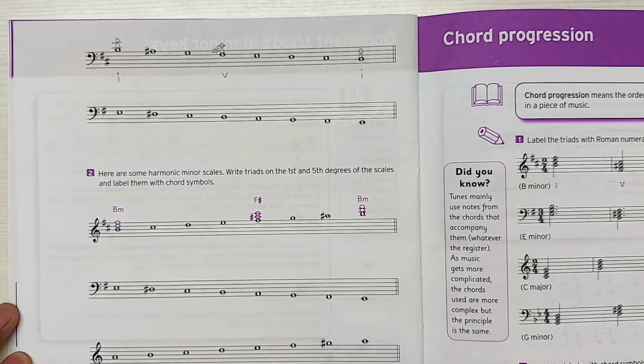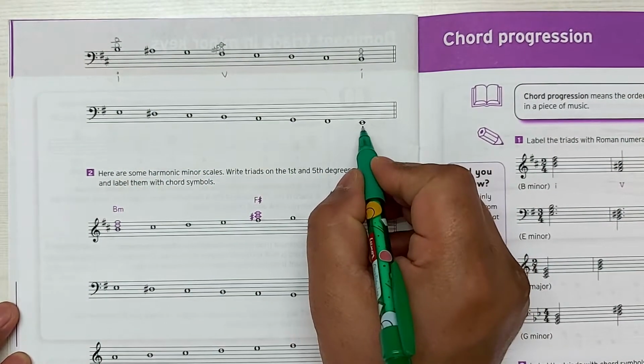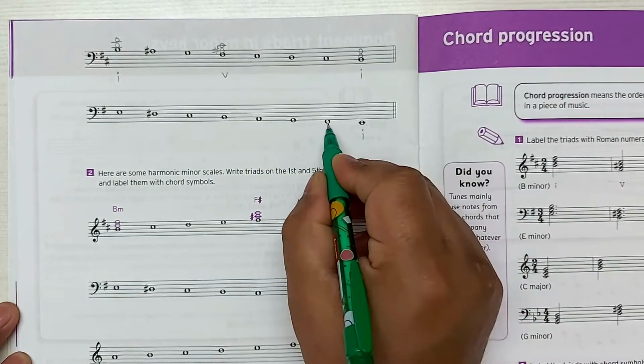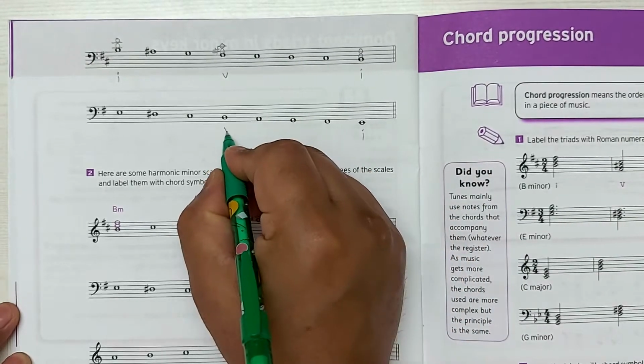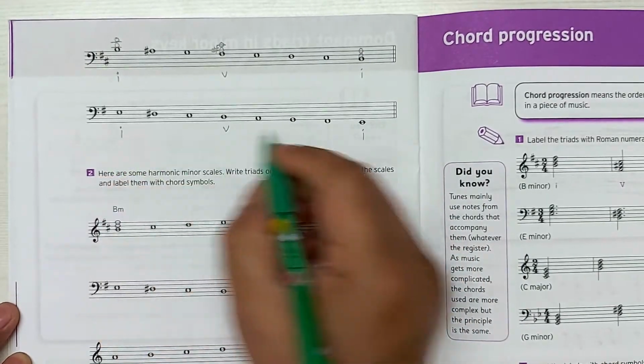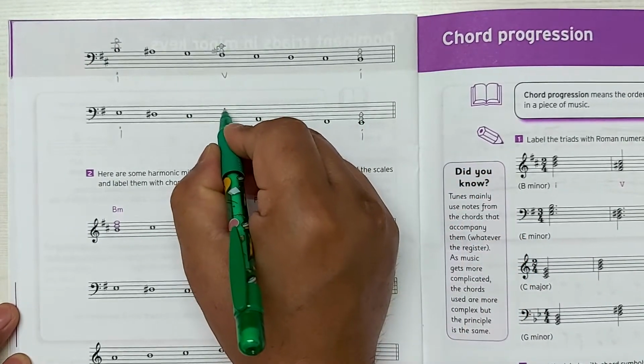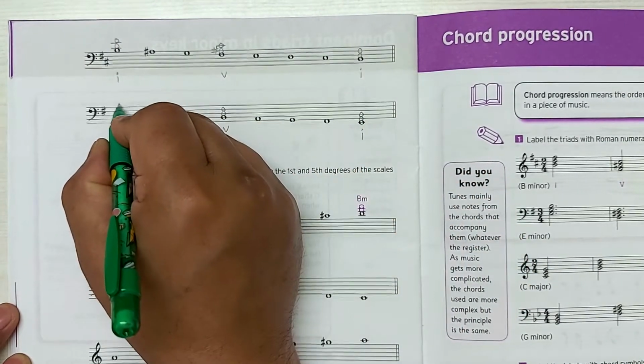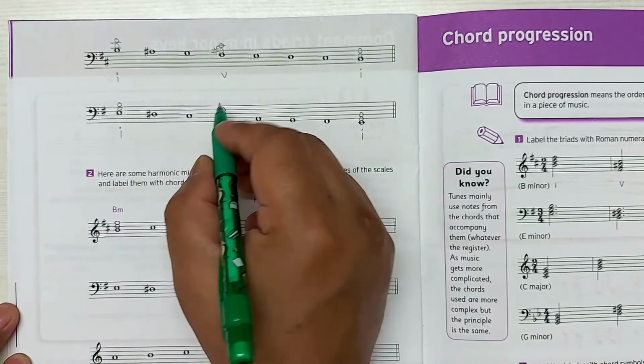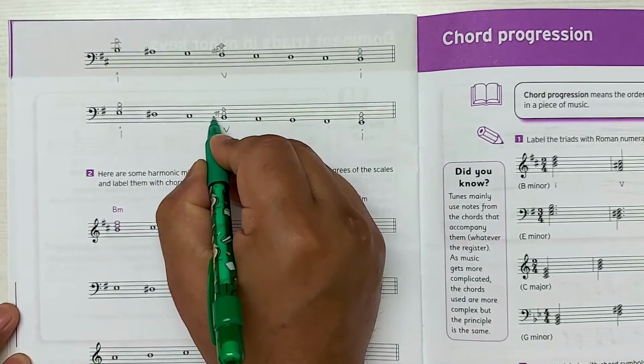Now the next one we have again from down to up. This is first, second, third, fourth, fifth, tonic again, make the triads. Seventh degree raised here, let's put the accidental here.